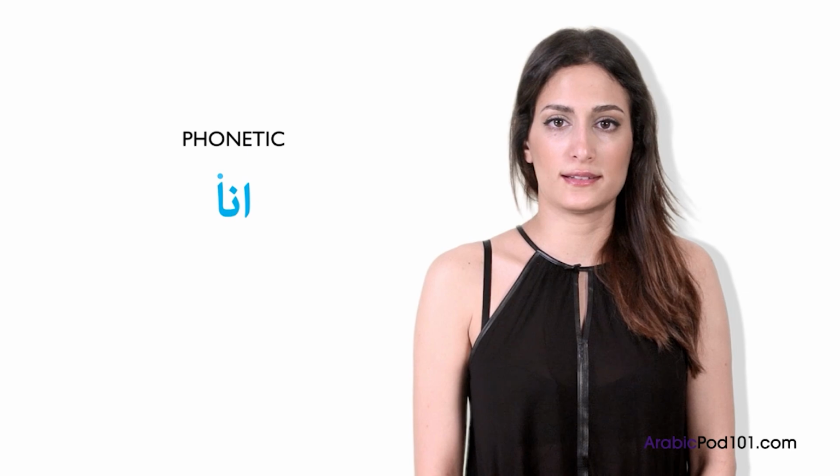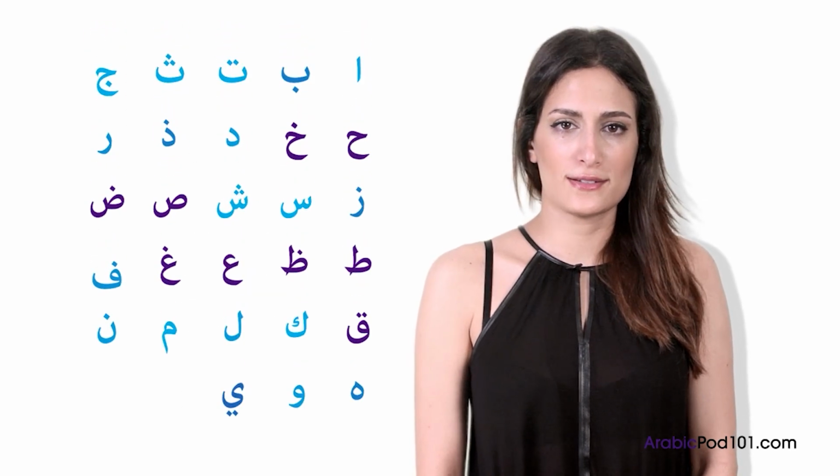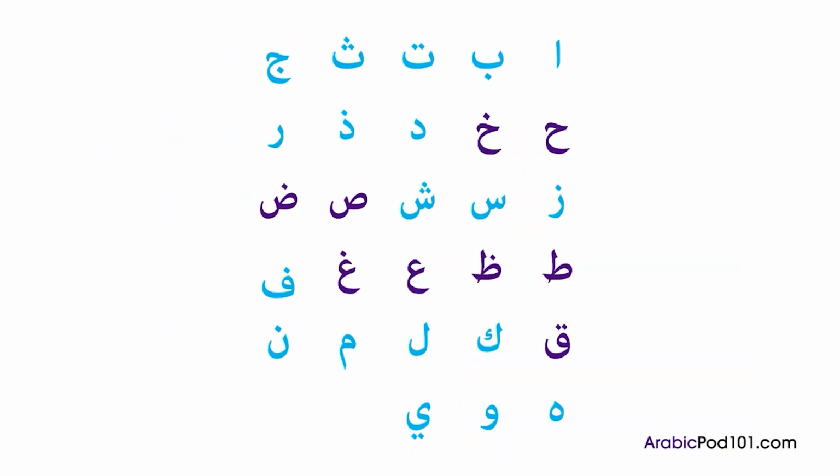I have some really good news for you. Arabic is largely phonetic. This means words are pronounced exactly like they're written. Also, most Arabic sounds have counterparts in English. We'll use this similarity to English to tackle the Arabic writing system. Let's separate the letters into two types.